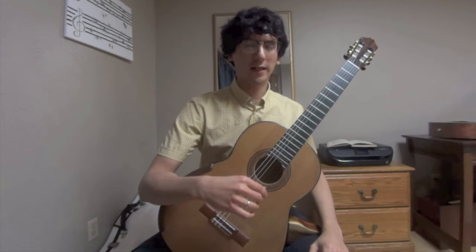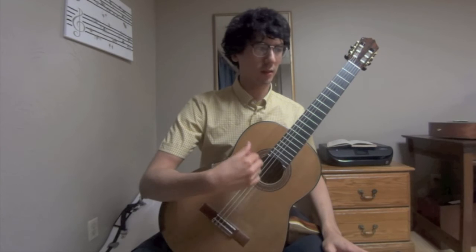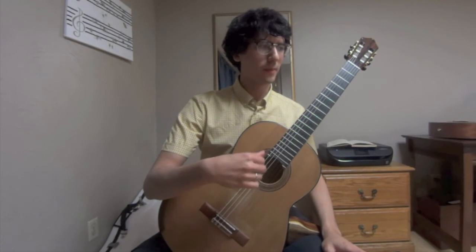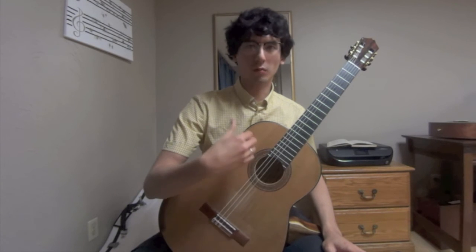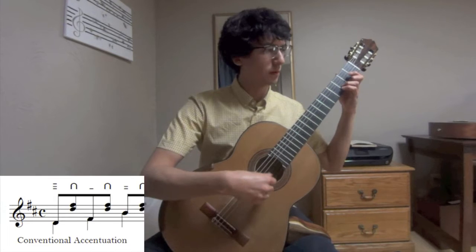So if we apply the accentuation pattern from the example I was doing earlier, eighth notes in 4/4 time, we would be alternating strong and weak beats a lot more, and it would sound something like this.